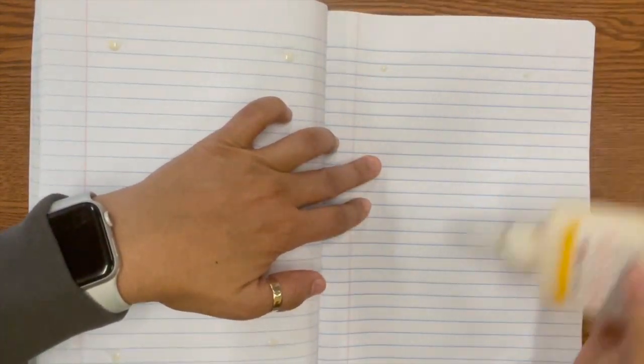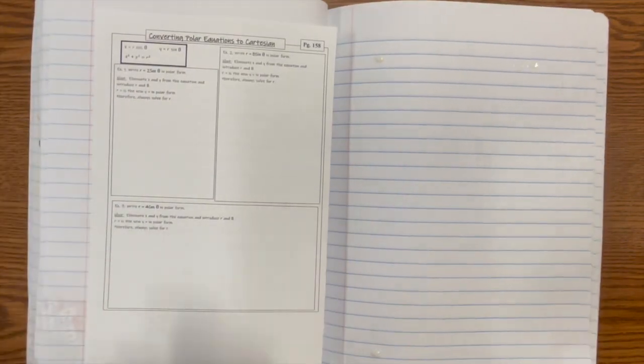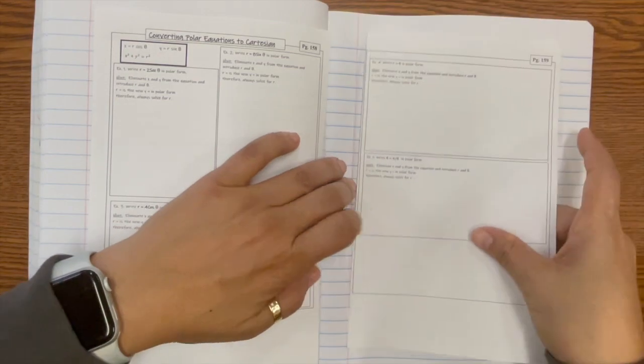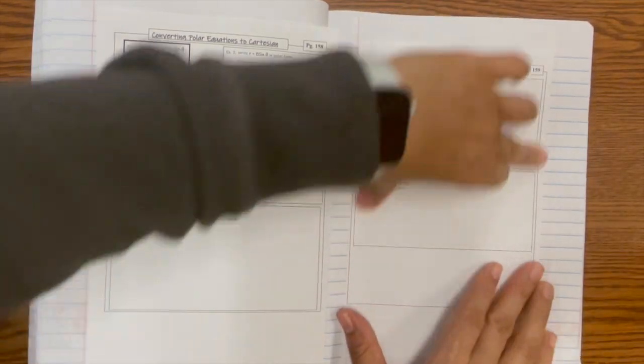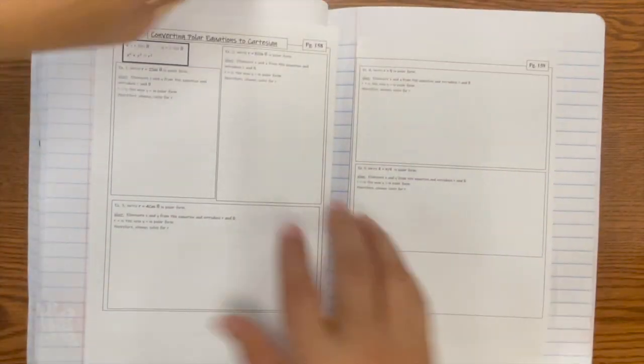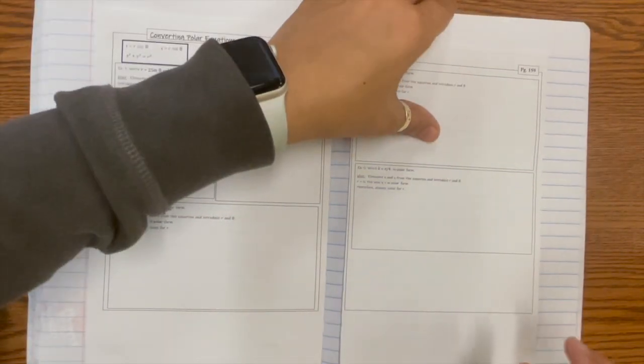All right, so 4 small dots, 4 small dots, and we're going to stick it in order, staying away from the margin on this right and on the margin on the left. Fold your page over carefully.